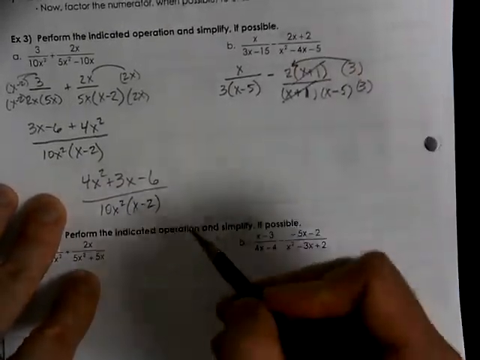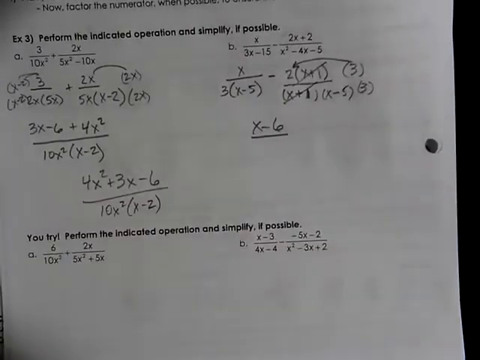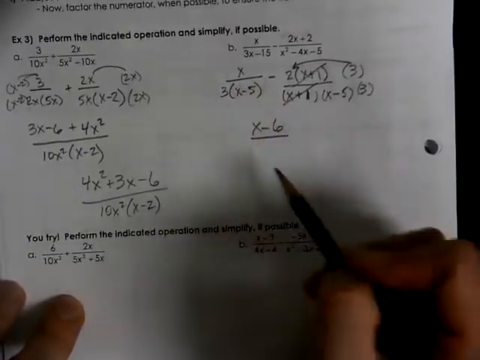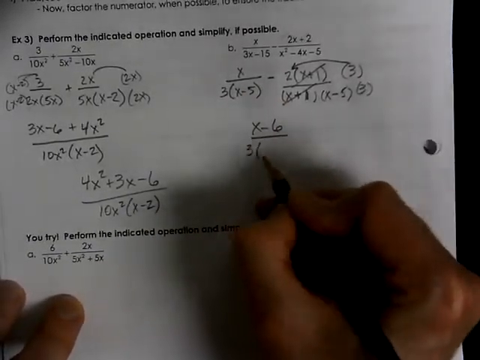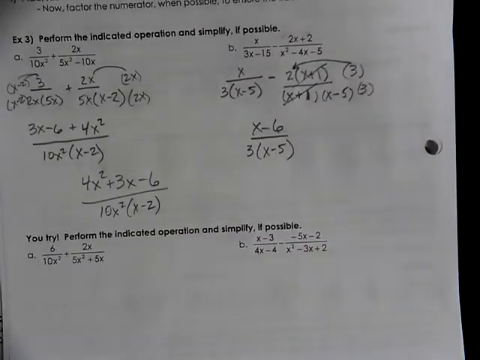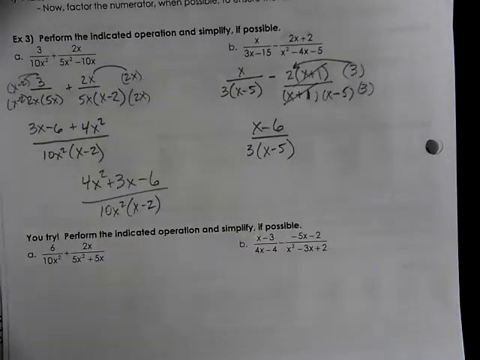So that's going to give me 6, so I'm going to have x minus 6. And my common denominator now is going to be 3 times x minus 5. Nothing can be crossed out. You cannot cross this 3 off with the 6 because the 6 is part of a binomial.